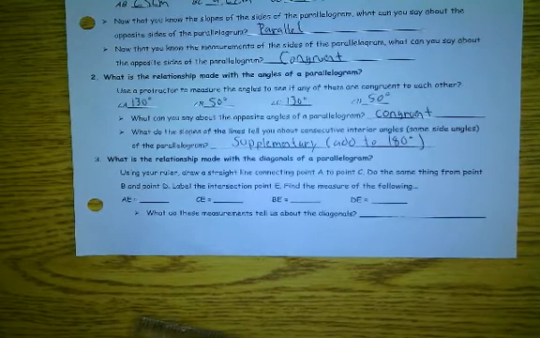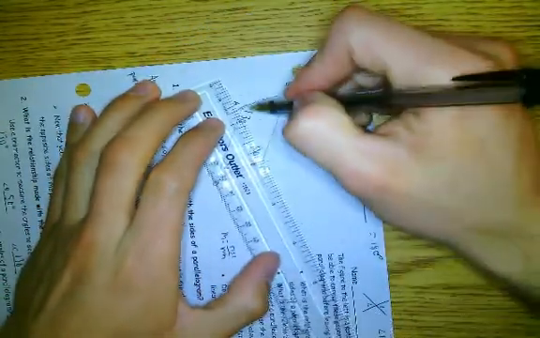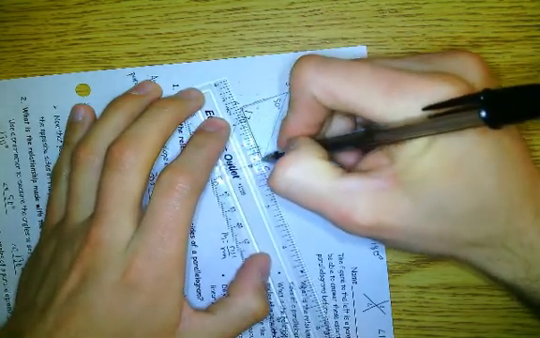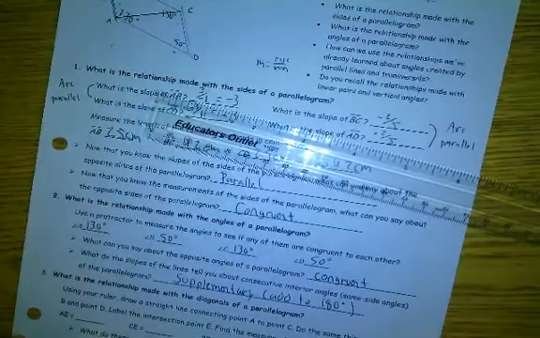You're going to use the ruler and you're going to draw a straight line connecting point A to point C. So here's point A and here's point C. It says do the same thing from point B to point D.